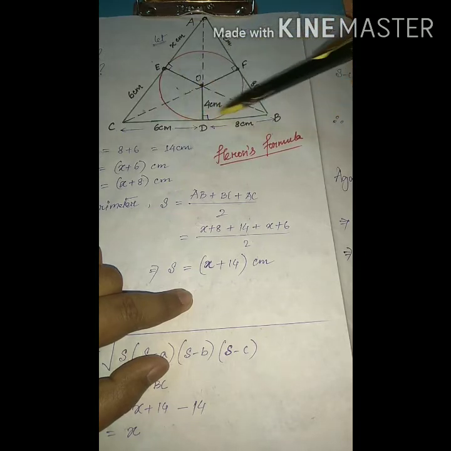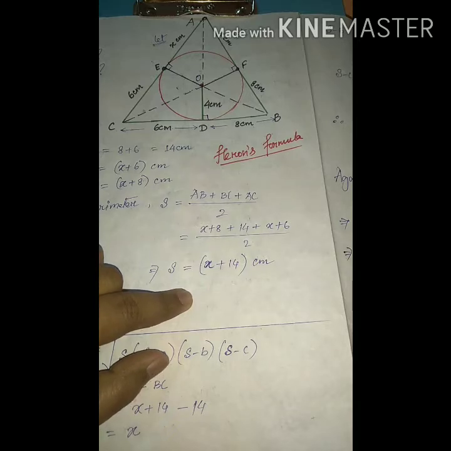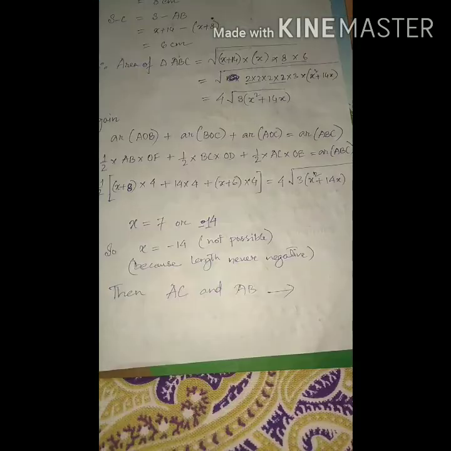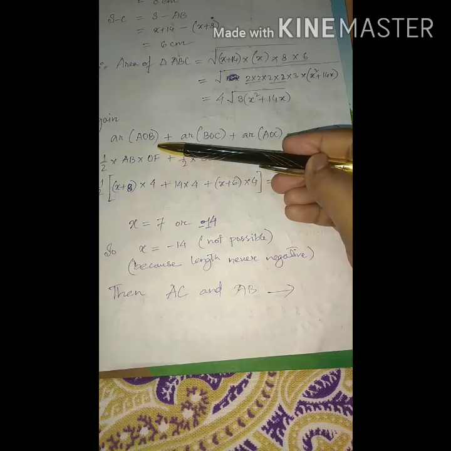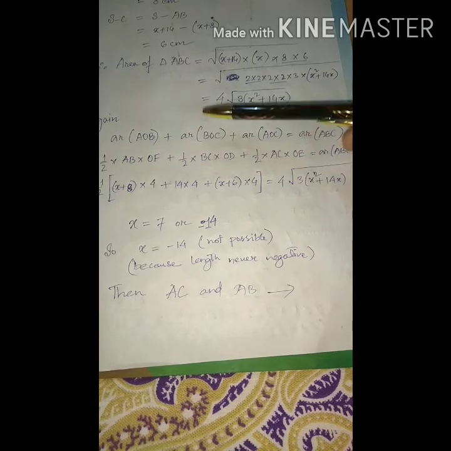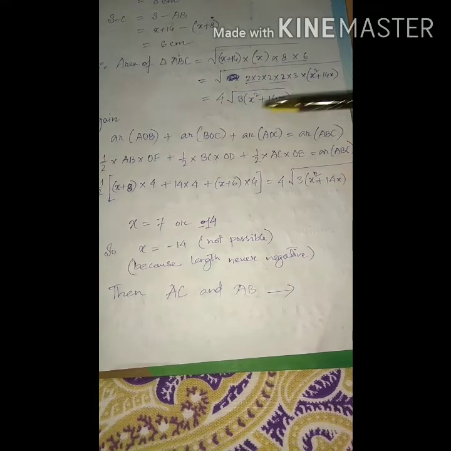So these three triangles separately we have to take and add, and then we get the whole triangle. Is it clear? So this result we have to take here. This formula or this technique we have to apply here. Okay. So area of AOB plus BOC plus AOC equals how much? The whole triangle, area of ABC.